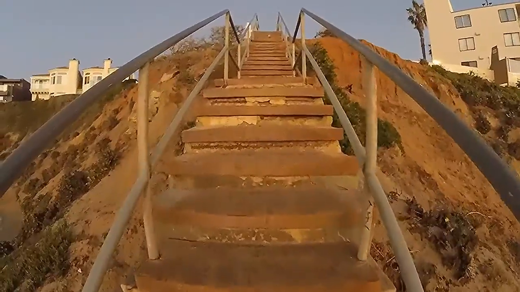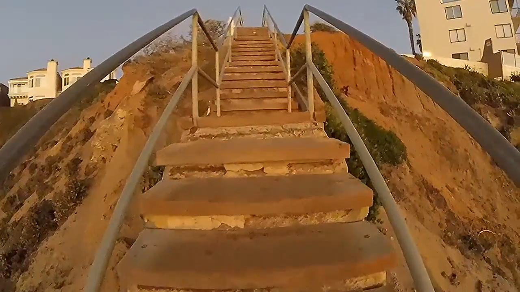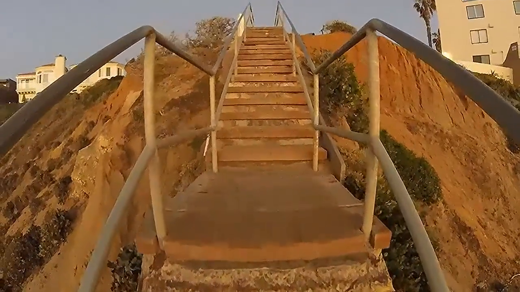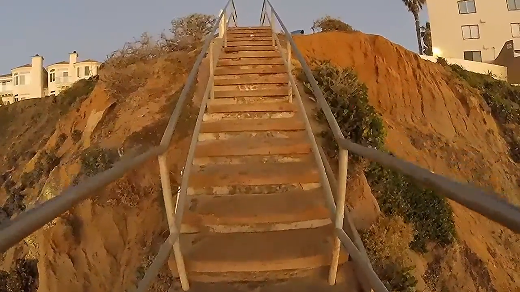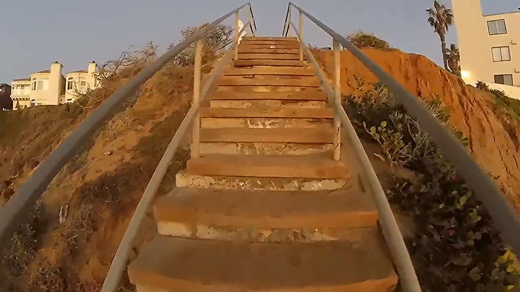This beach is one of my favorite places in San Diego. The great thing about beaches is that everyone can enjoy them. Just make sure to leave it the same way as when you came, and have a good time.